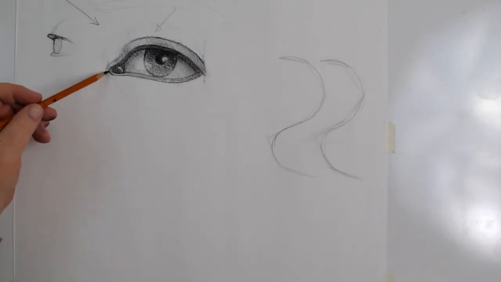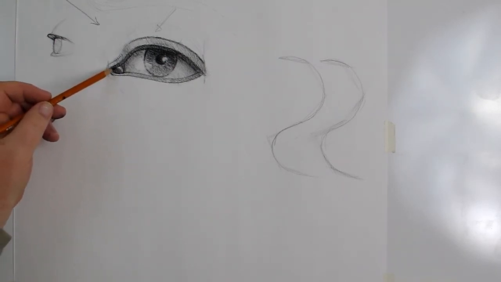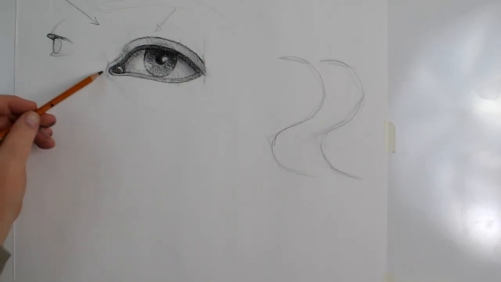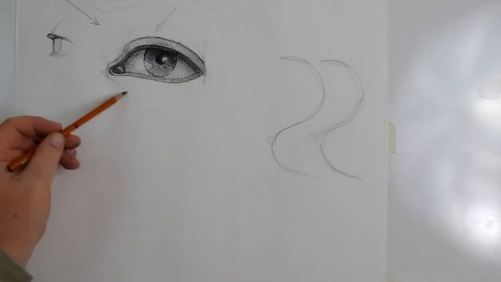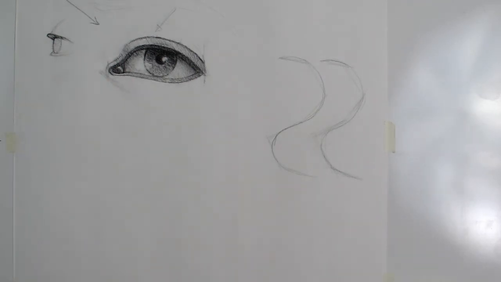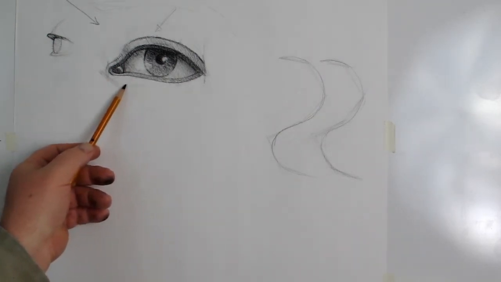This little pucker of the tear duct is going to be outside the eye space. It puckers right there, and then there's this little shelf that starts to show a little bit. We have an upper lid.